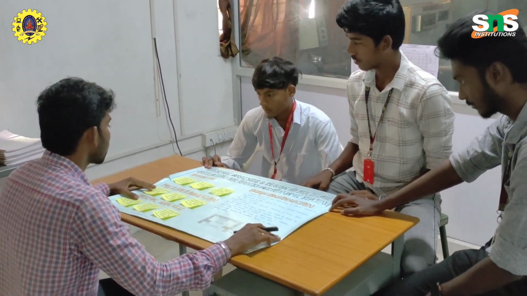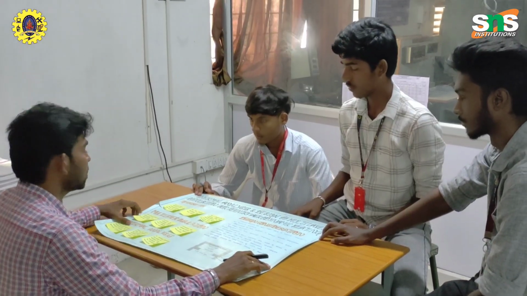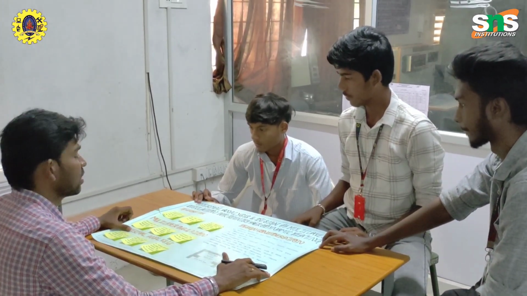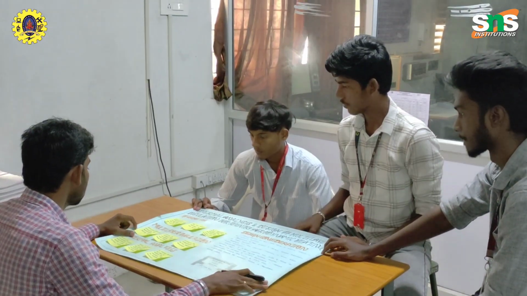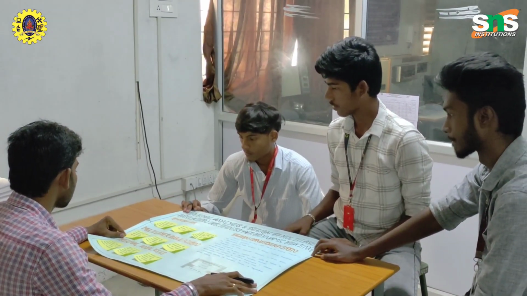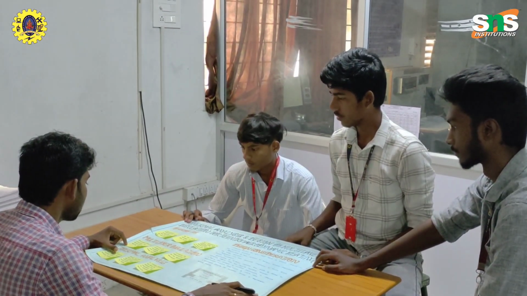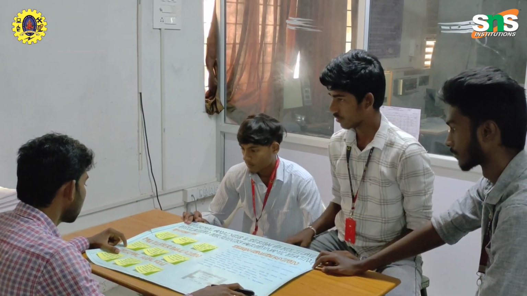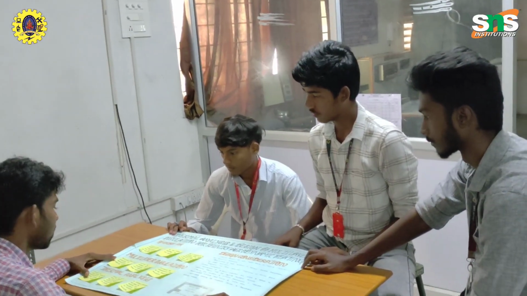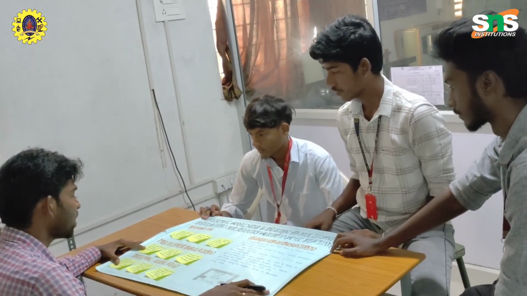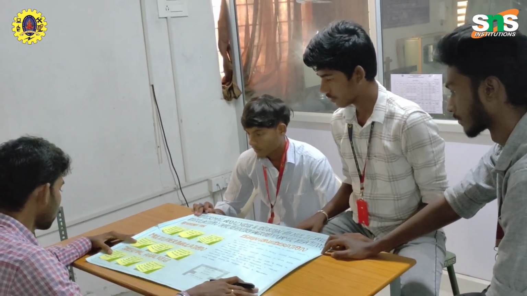Next we have to define these three empathy problems. The first defined condition is that it provides thermal protection to the spacecraft during re-entry. It consists of multiple layers of insulating material, reduces heat transfer, and minimizes the temperature rise of the spacecraft structure.